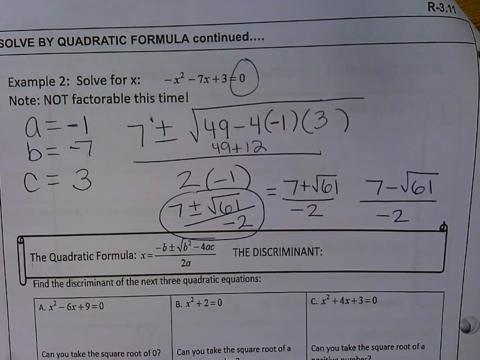I might give the decimal answer. This is tricky to plug into a calculator. You either need to put parentheses or you need to add, hit enter, and then divide by -2. So I'd like to see if you can calculate what the decimal answers are, because this is a skill, how to find them on a calculator by typing them in.